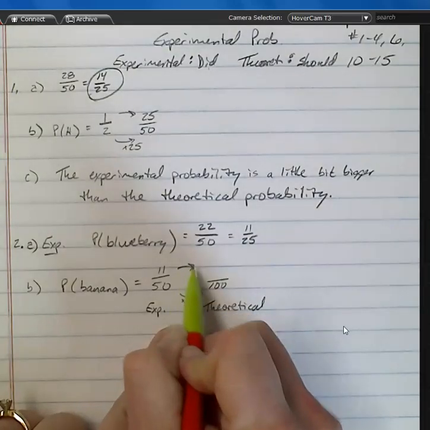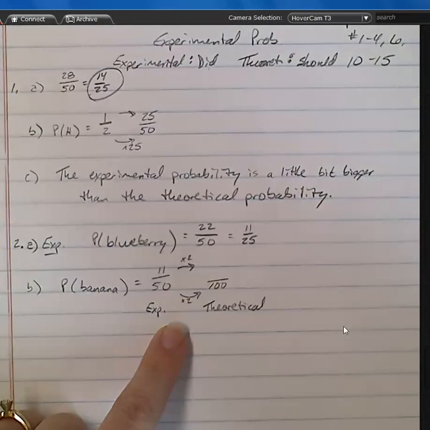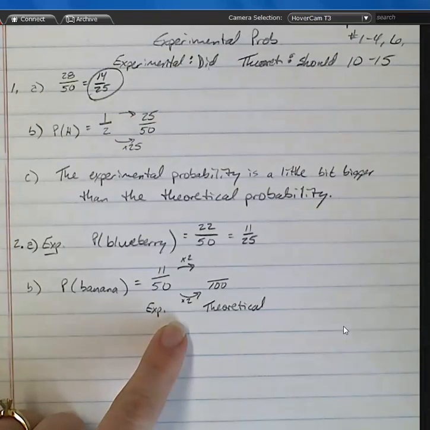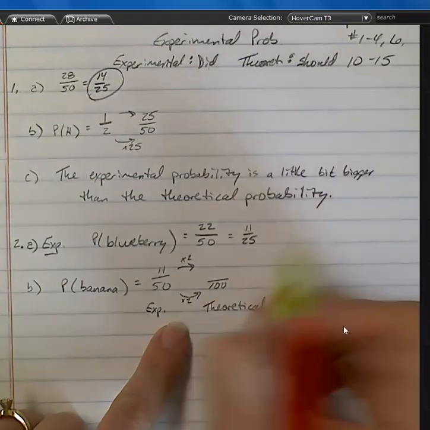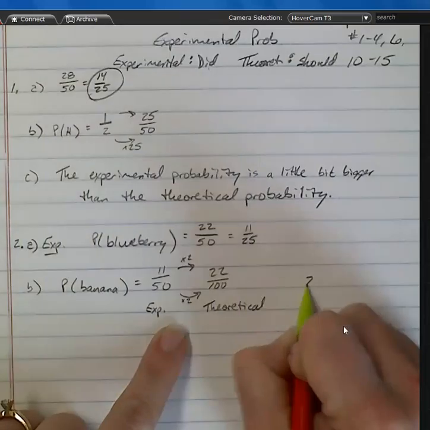So how many total banana muffins would you expect? 2,200. Not 2,200 banana muffins. That's ridiculous. Just 22. So it's 22 banana muffins.